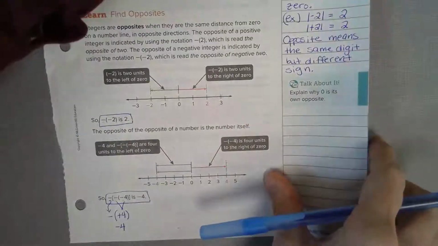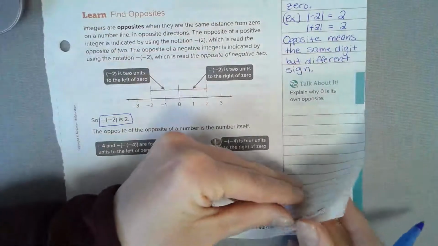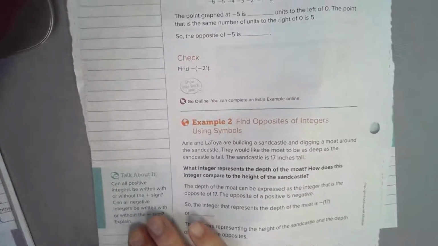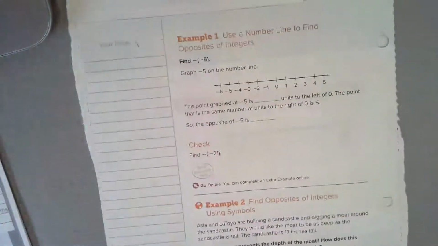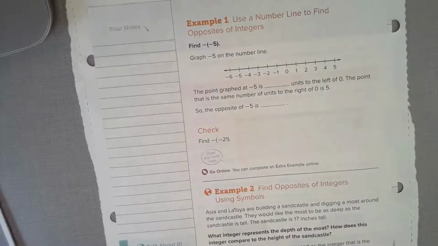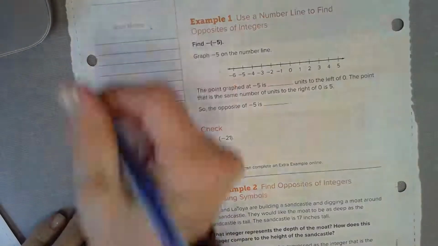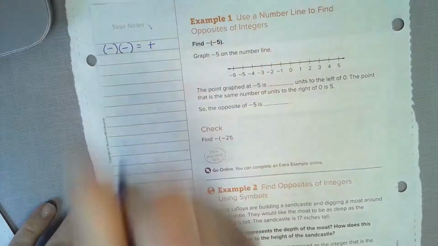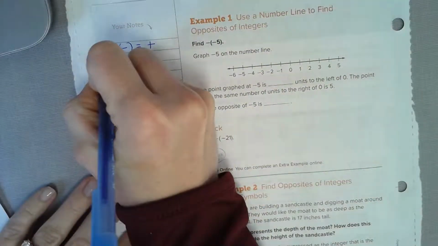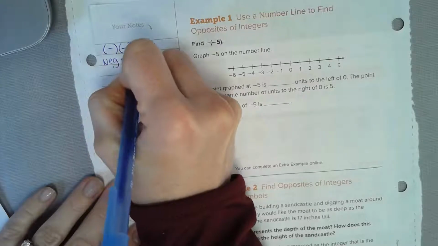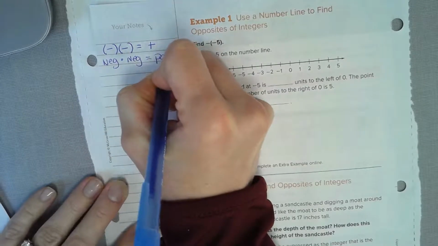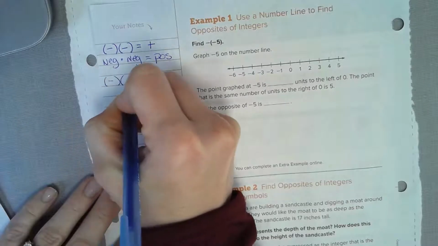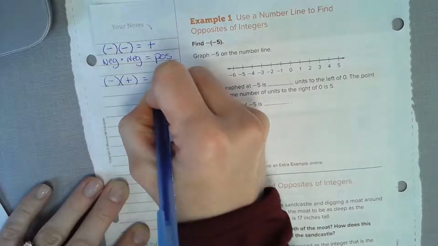Go ahead and flip your paper. So at the top of your paper where it says your notes, let's write a few things down here. We're going to write this. A negative with a negative is a positive. If you have a negative with a positive, it stays negative.